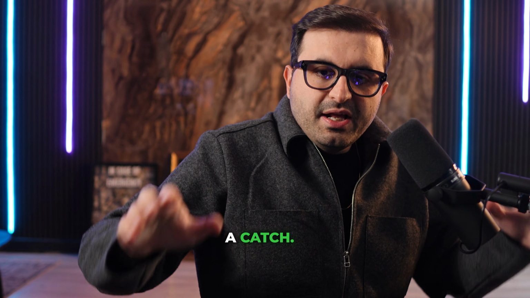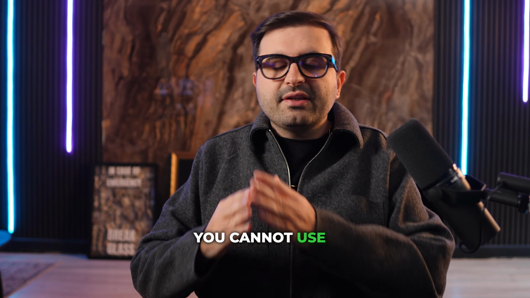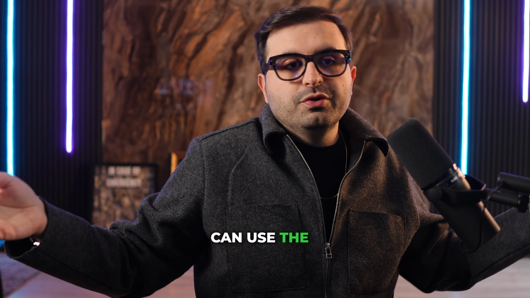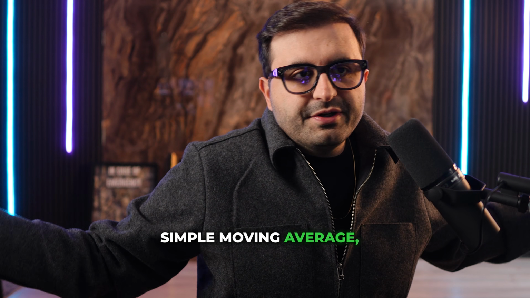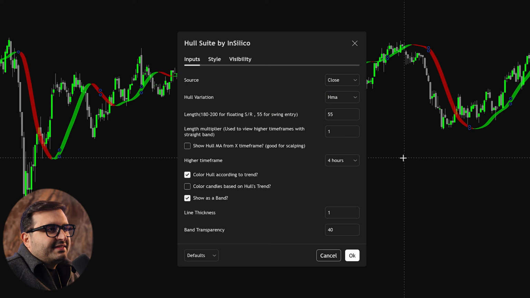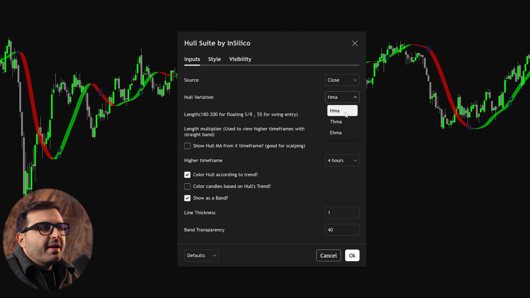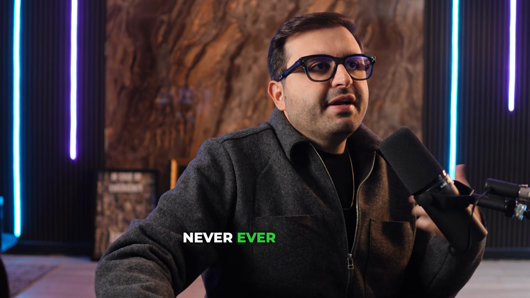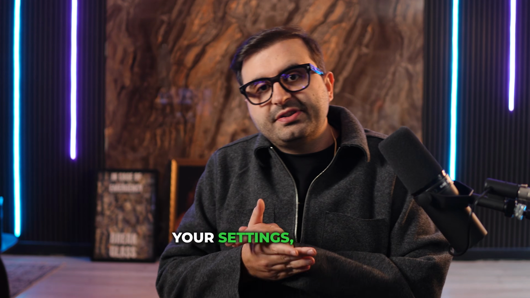But there is a catch. The catch is you cannot use this indicator alone. You need some confirmation. You can either use the Donchian Trend Ribbon, or you can use a moving average, the simple moving average, whatever you want. Let's go to the settings for this indicator, and you can see that the source is close, the Hull variation is HMA. This is the best setting. You can play around with the length here. If you want to go for scalping, you can drop it to 35, or 30, 25. Never ever be afraid to play with your settings, okay?